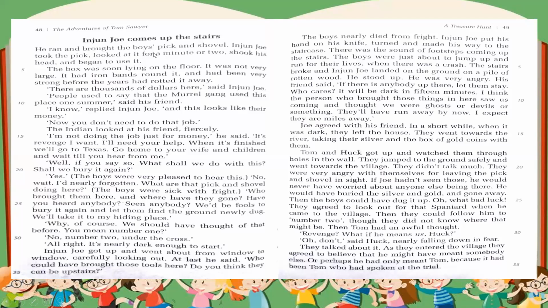He ran and brought the boys' pick and shovel. You know what a pick and shovel are? These are tools used for digging the ground, okay? Shovel is also called spade. He ran and brought the boys' pick and shovel. Injun Joe took the pick, looked at it for a minute or two, shook his head, and began to use it. Spaniard brought that pick because he had seen the pick there in the corner. So he took that pick and gave it to Injun Joe. And Injun Joe started using that pick to dig the ground. Okay.